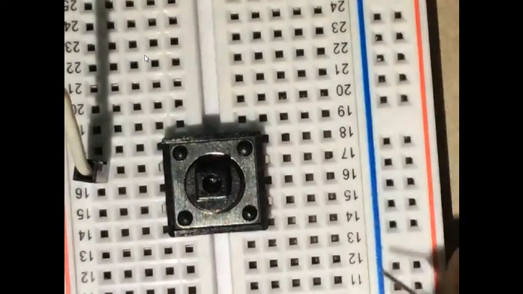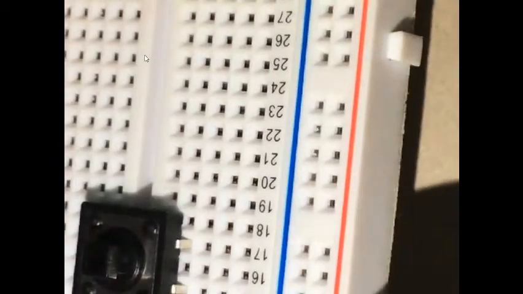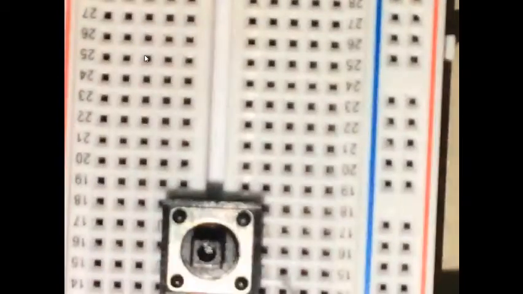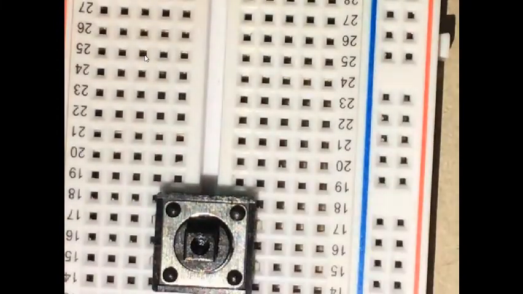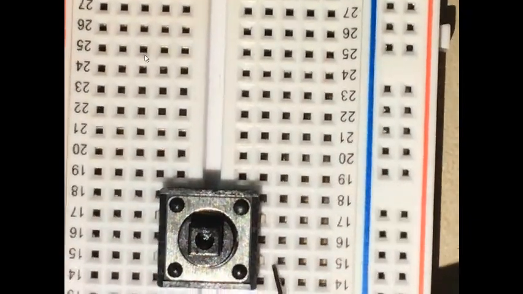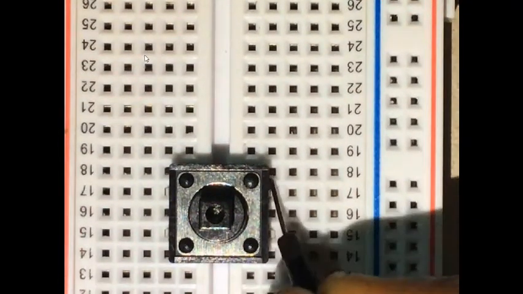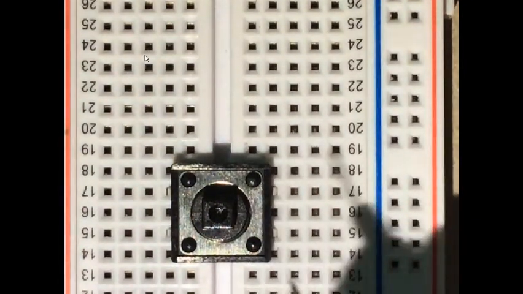there is no connection between this side of the button and this side. So that means that the connection of the button breaks across it like this. So there is no connection between line 15 and line 17 yet. There is no connection.